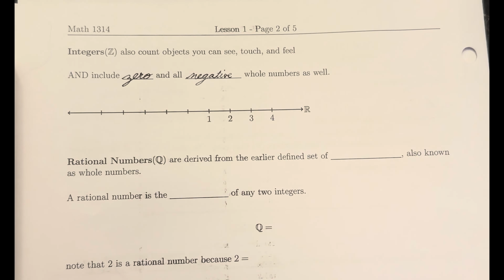So again, note that just like integers included the set of natural numbers, so do rational numbers contain all of the integers and natural numbers for that matter. For example, look at 2. 2 can be rewritten as 2 divided by 1. That is a ratio of two integers. Or 4 divided by 2, right? There's any number of ways I can represent the number 2 using the rational number convention.